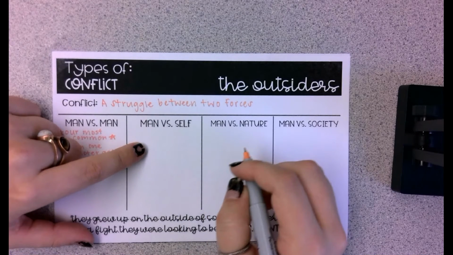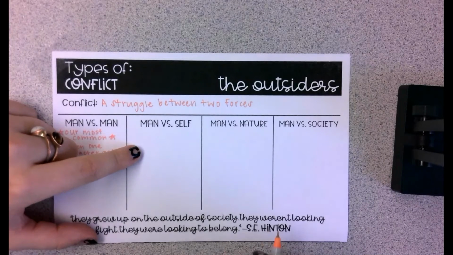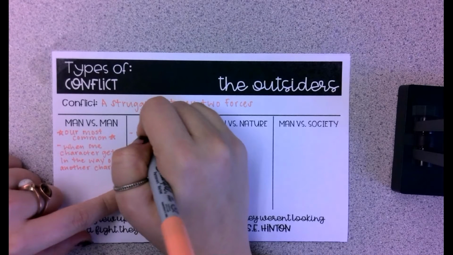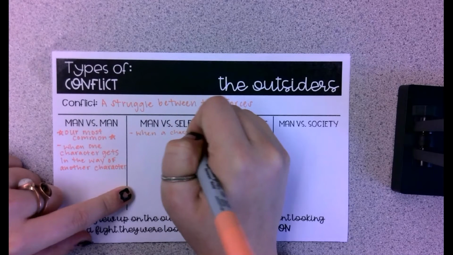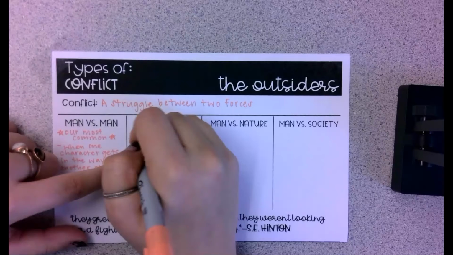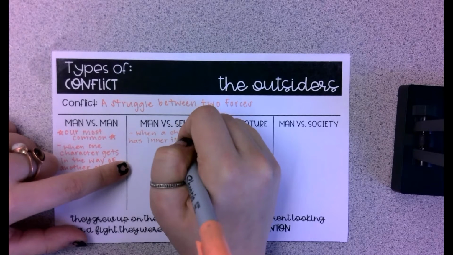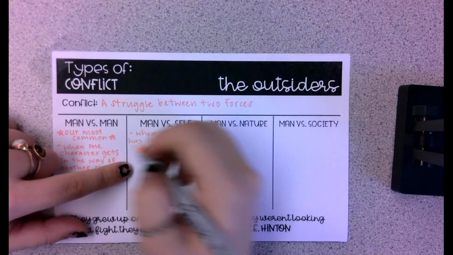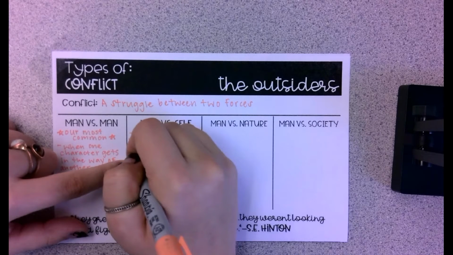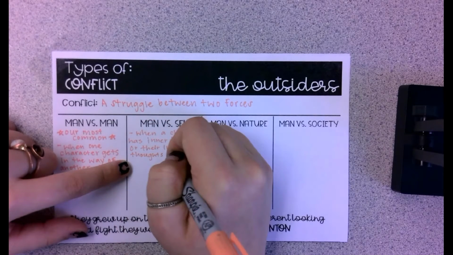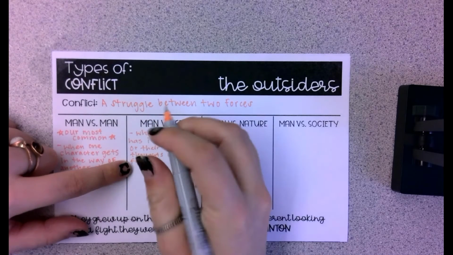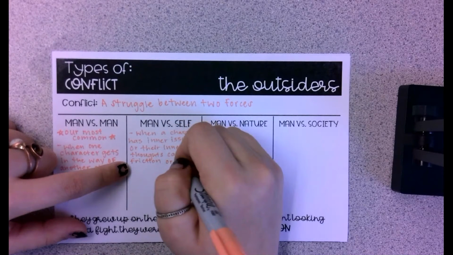What I want you guys to know about man versus self conflict is that it is when a character has inner issues or their inner thoughts cause friction or prevent them from doing something.